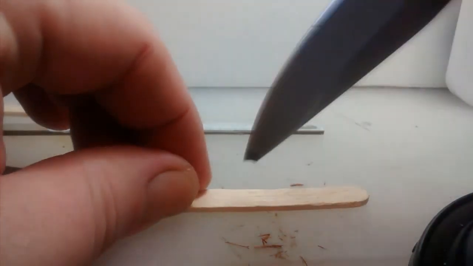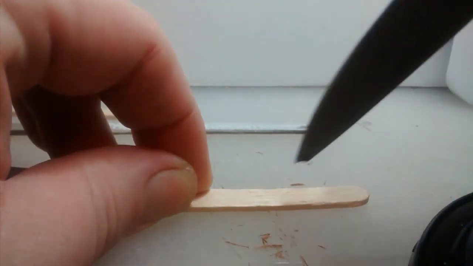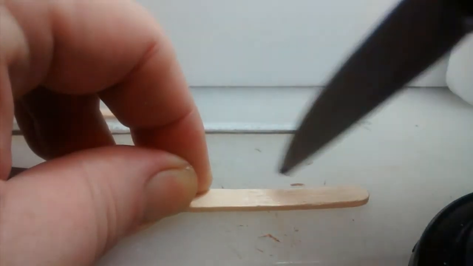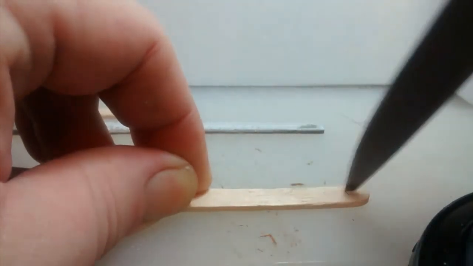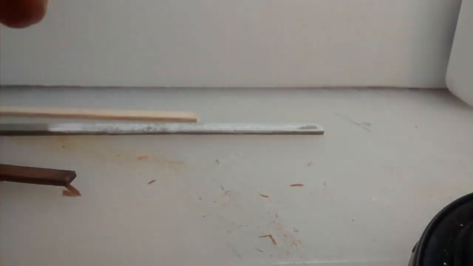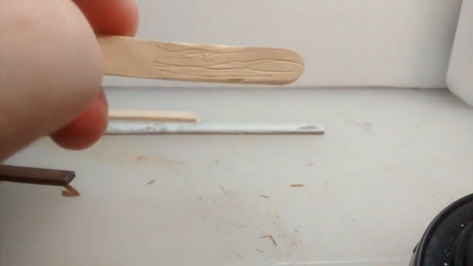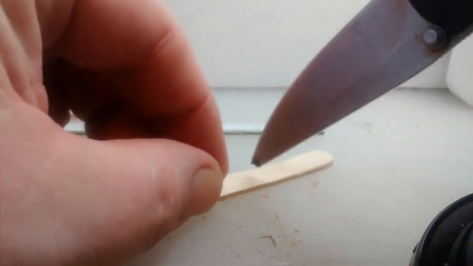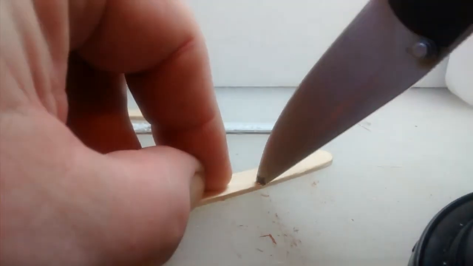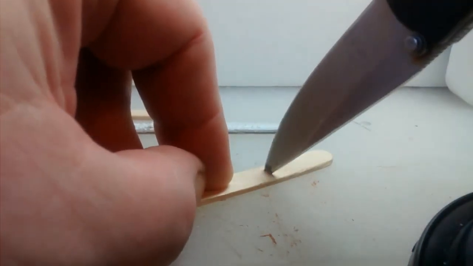I need to put some more in there because it's not cutting it. Okay. So you've got this going on now.